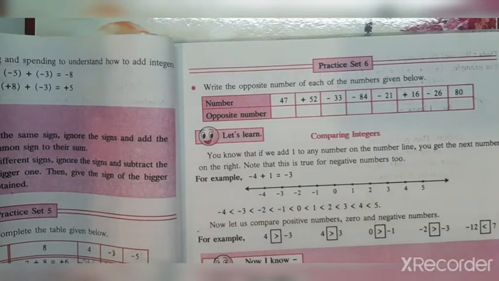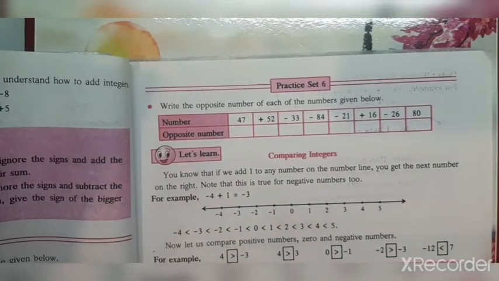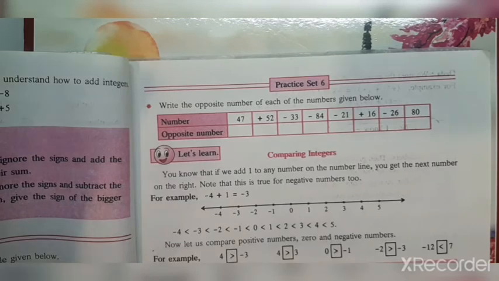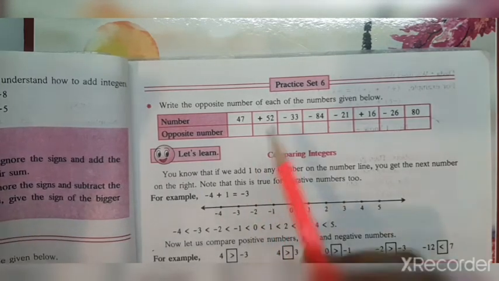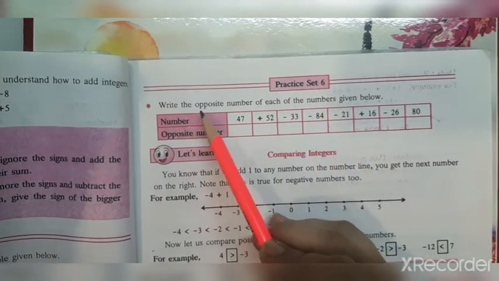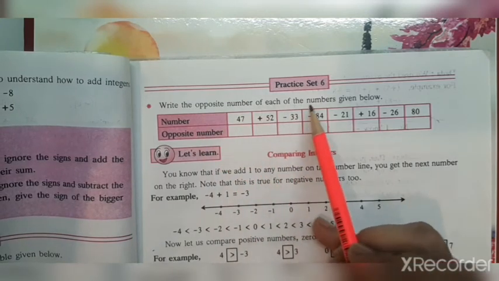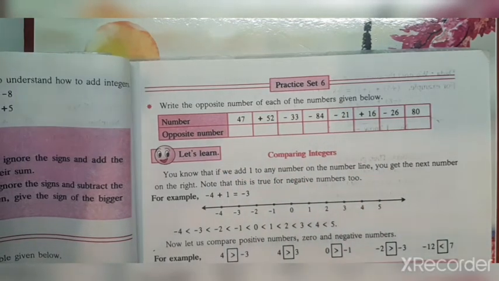Okay. Based on this, we have our next practice set, which I am going to solve in the textbook itself, but you will write it in the notebook. So here, practice set 6: write the opposite numbers of each of the numbers given below. So very simple. I'll write in pencil. So even if you are solving it in the textbook, you will solve with pencil, but it is compulsory to write in the notebook also.